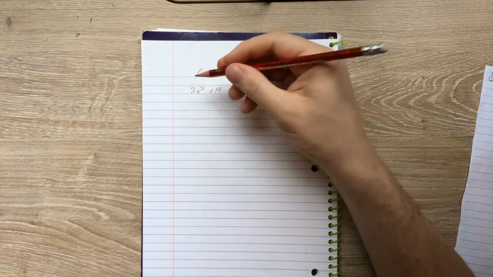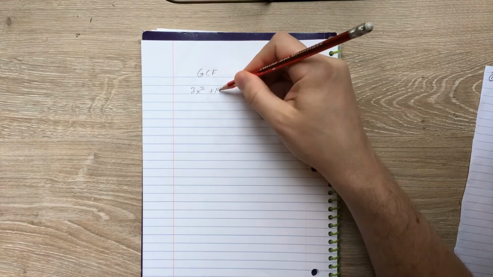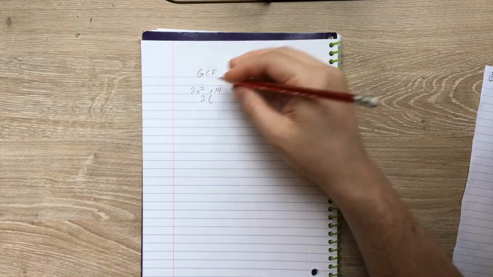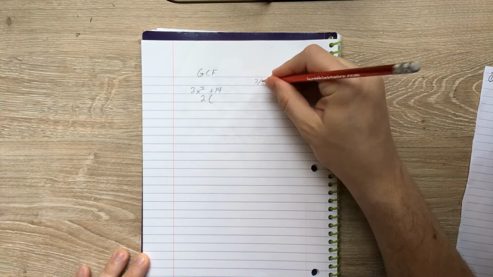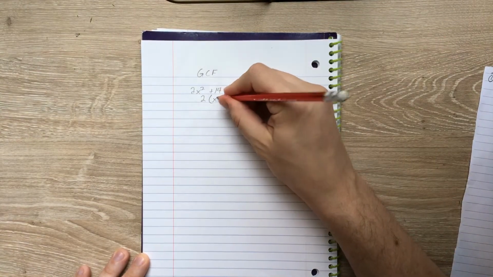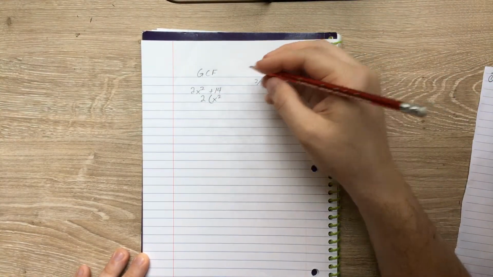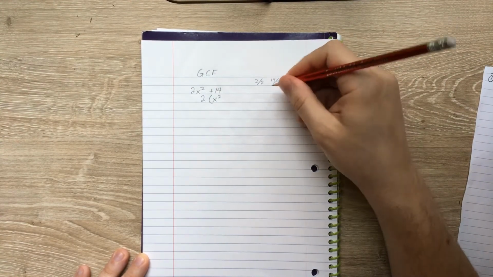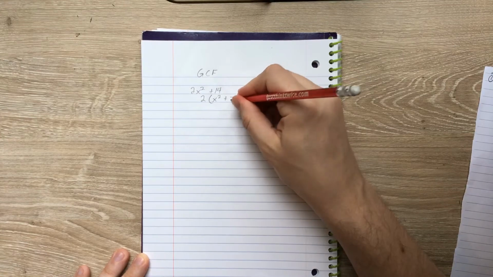So, for example here, 2 can go into 2, but it can also go into 14. So I'm going to take that 2 out. And if I take 2 divided by 2, well, that's 1, so I can just put here x squared, or 1x squared. And I'm going to divide the 14 as well, so 14 divided by 2, well, that goes in 7 times, so that's plus 7.